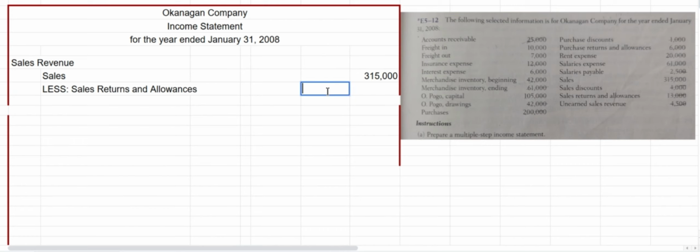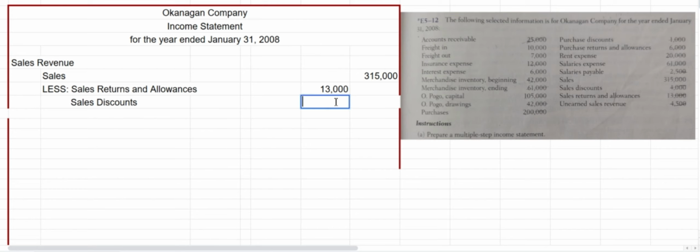And the number, when you add sales returns and allowances plus sales discounts, is important. So that's why we're going to write it in the 3rd column. And as you can see, it's $13,000. And we're also going to subtract sales discounts, which is $4,000.